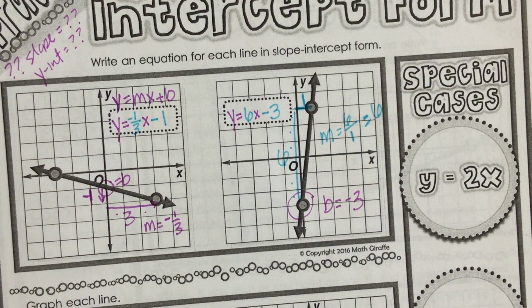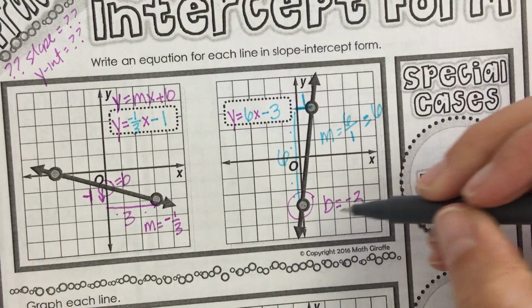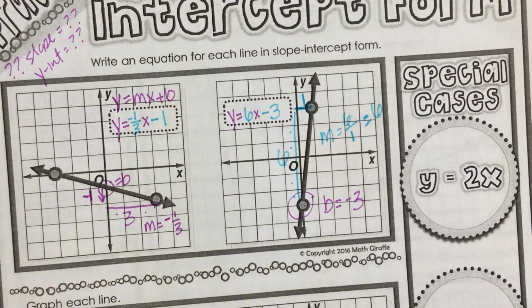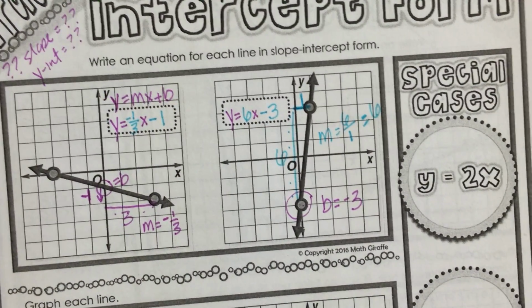Question? How come you wouldn't just go straight right and then up? You have to do rise over run. You have to move up or down before you move left or right. Good question. Yep.